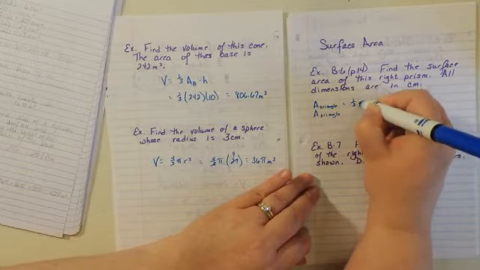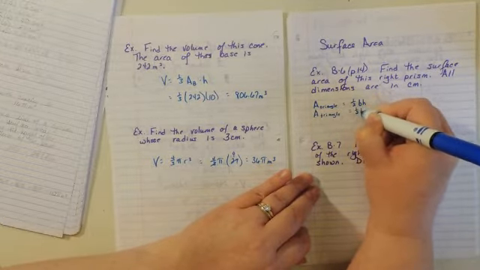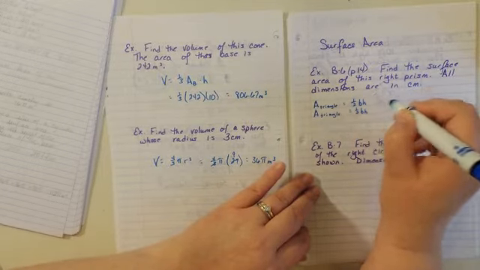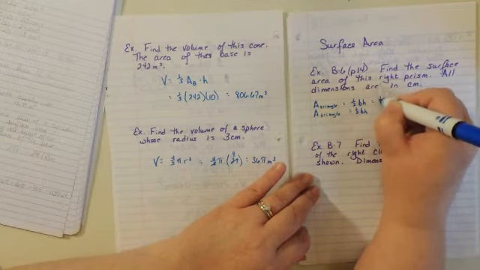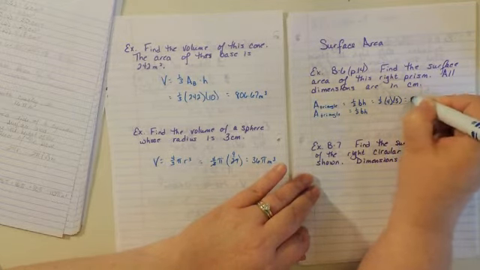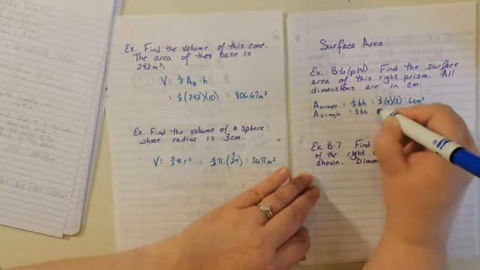So the area of the triangles is 1/2 base times height. These triangles are actually equal. So that's going to be 1/2 times 4 times 3, which equals 6. And these are in centimeters squared.